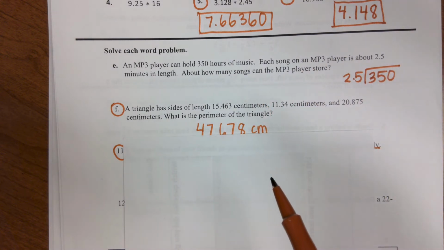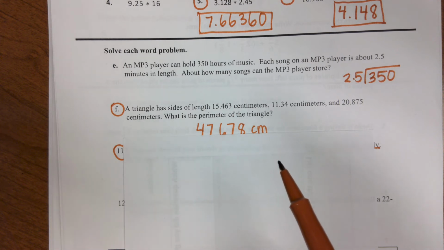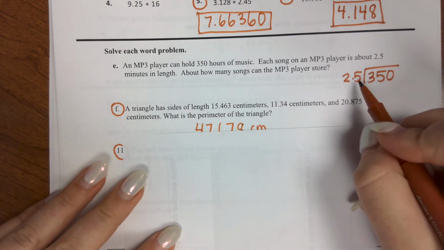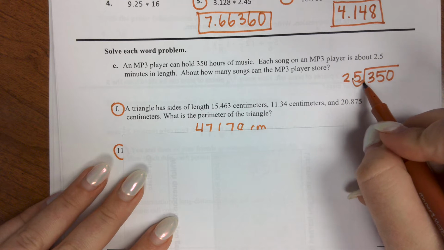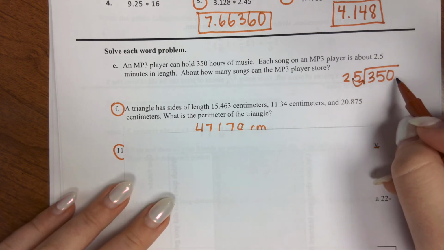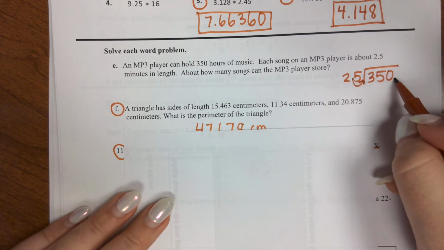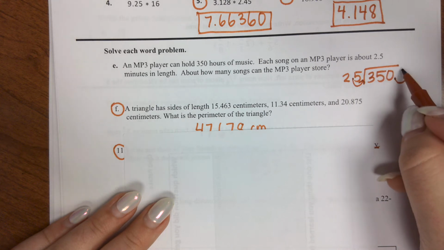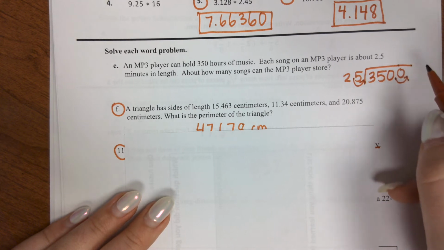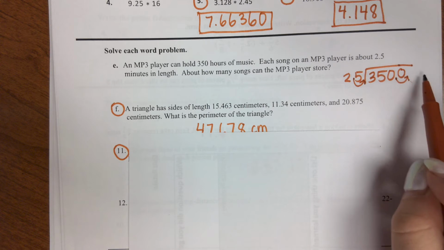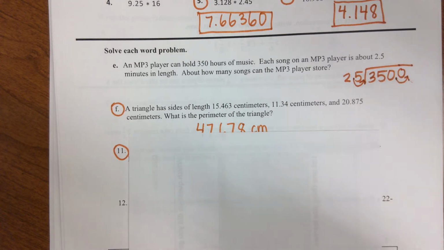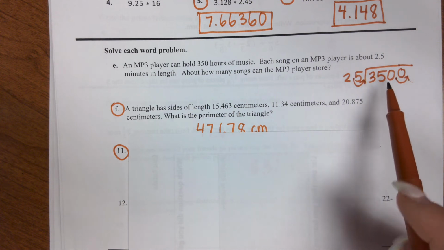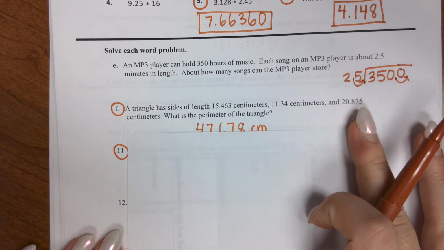Now, here's the deal. I'm going to go over this one quickly. When you move the decimal for this one to get a whole number, you also need to move it here, right? So when you move it here, we actually have to add a 0 there to stretch out the 350. Okay, so that's how that one is set up.